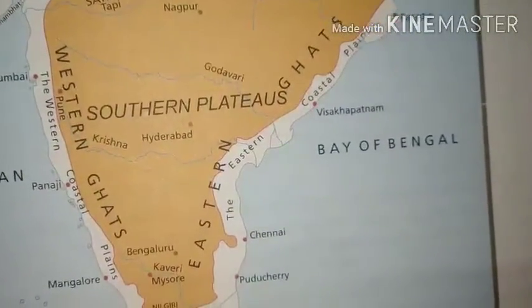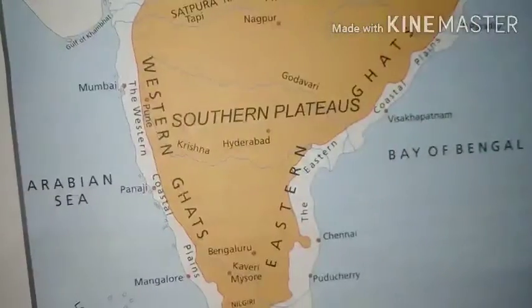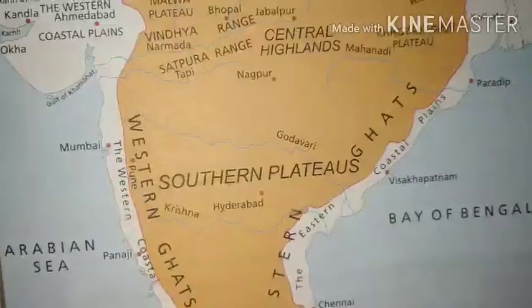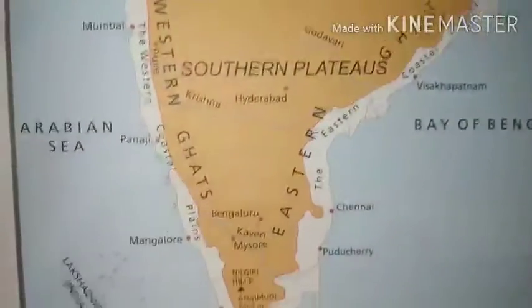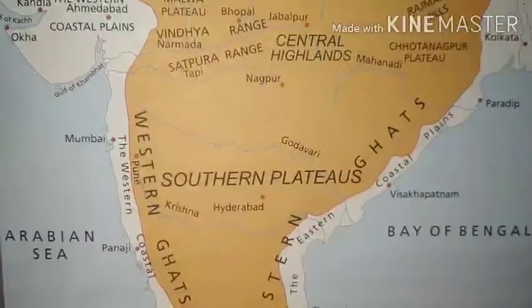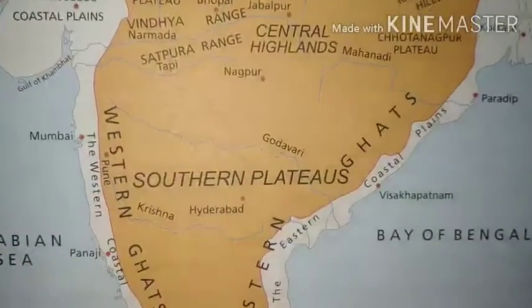Now, the eastern boundary you can see here is the Eastern Ghats. And Eastern Ghat is not a continuous range. That means broken areas are there. Gaps are there, and the gaps have been formed by the rivers. All right, the rivers have caused those.